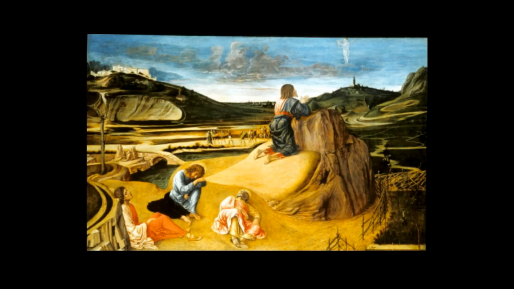Here we see Giovanni's work, and initially it bears great resemblance to that of his brother-in-law, Mantegna. Remember Mantegna's Dead Christ. We'll now look at Mantegna's version of the Agony in the Garden, and you'll see quite clearly his influence on Giovanni.